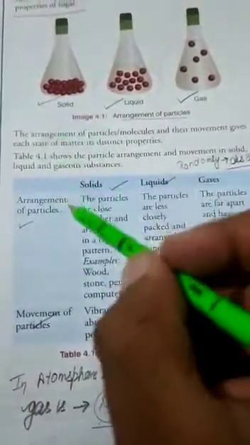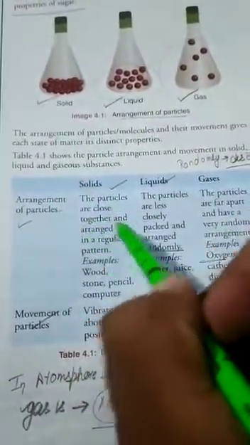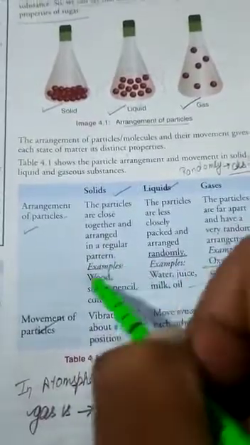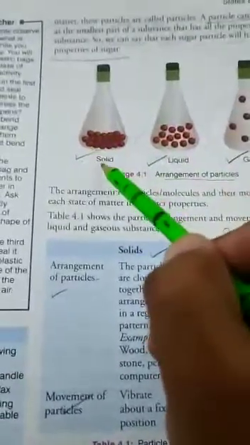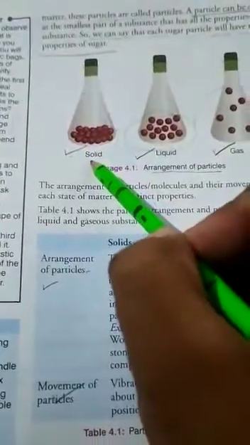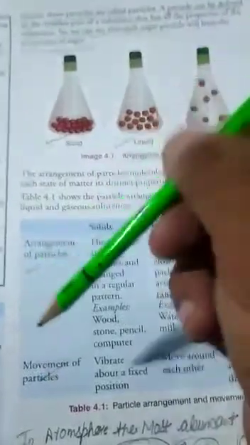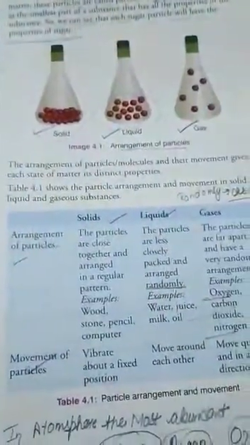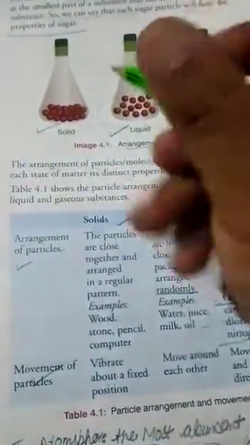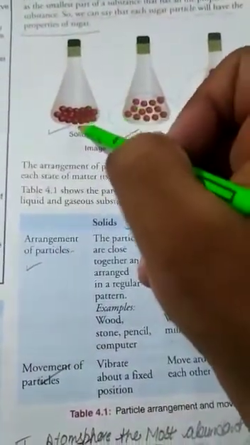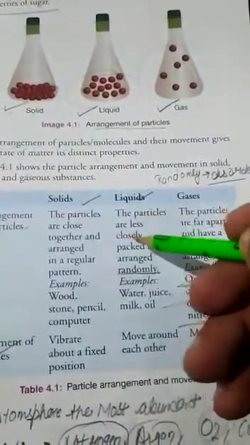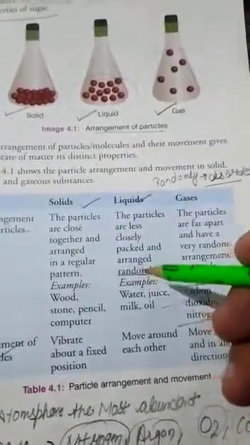Arrangement of the particles. First, in solids, the particles are close together and arranged in a regular pattern, for example wood, stone, pencil, computer. You will see in solids the particles are very close to each other. A pencil and wood are counted as solids because the particles are very close to each other and have a regular pattern. That's why it's solid.